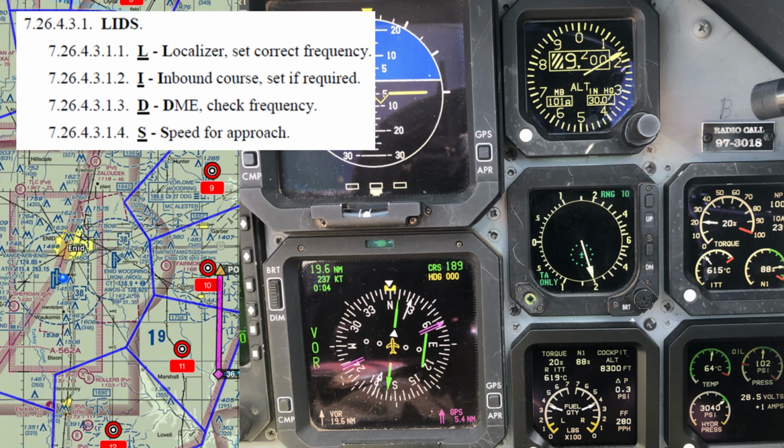Many pilots find DLIDS to be a useful memory aid for setting up for a raw navigate approach. It stands for Display, Localizer or VOR Frequency, Inbound Course, DME Hold, and Speed.